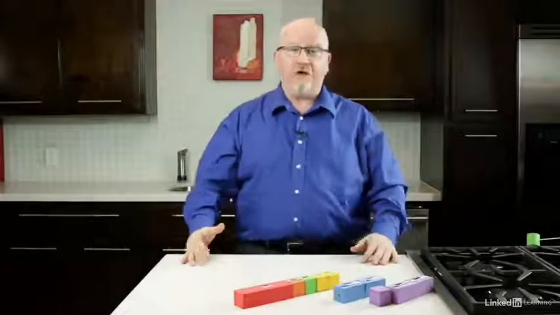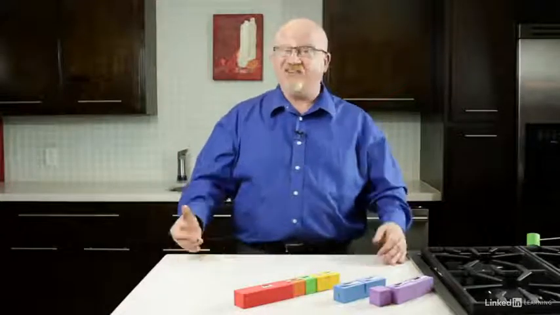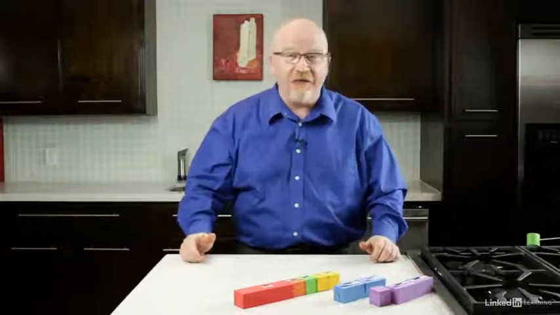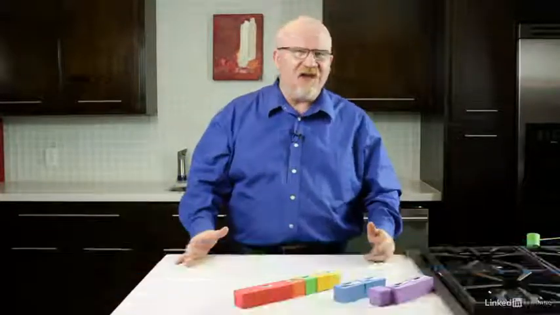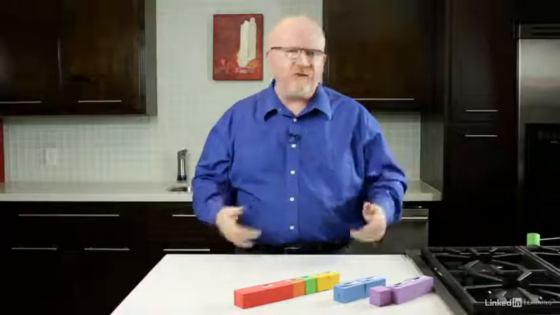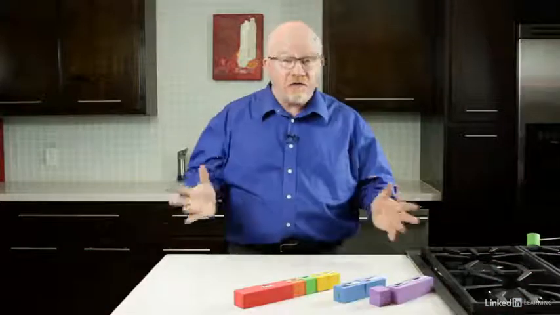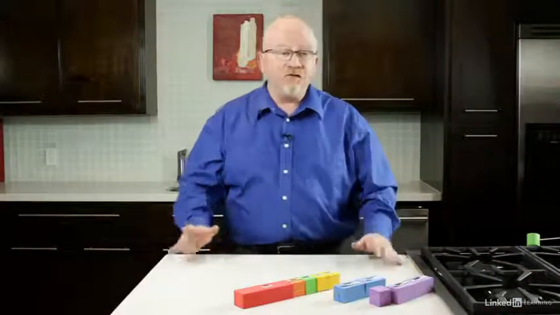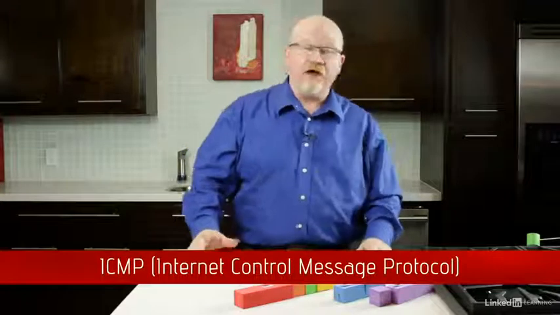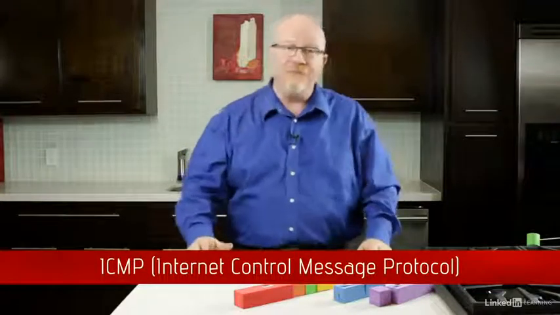TCP and UDP are the big heavy lifters when it comes to just about all the data we move on the internet. However, there are times where I don't really want to send data so much as I want one computer to talk to another one just to verify status or something kind of simplistic like that. In these types of situations, there are two other protocols I want to talk about. The first one's called ICMP, or Internet Control Message Protocol.